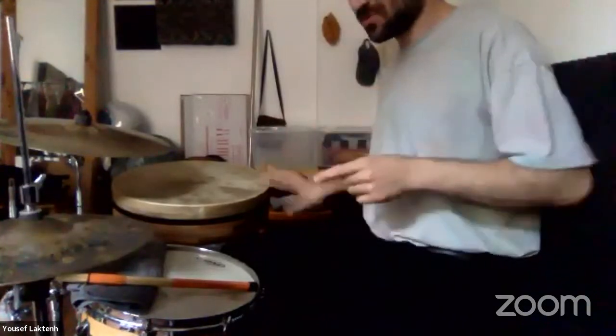So now the three-note group: 1 2 3, 1 2 4.